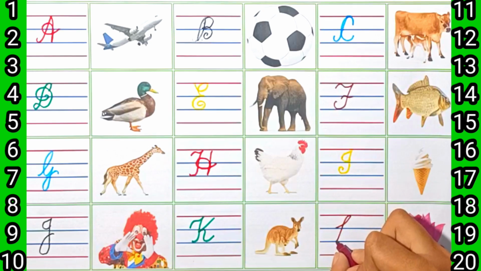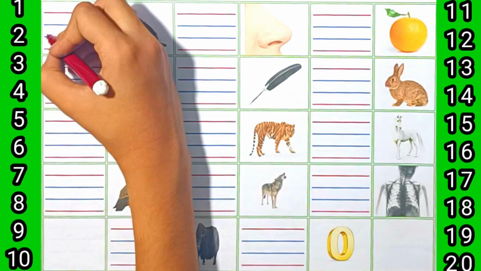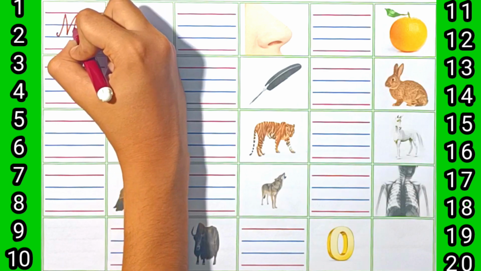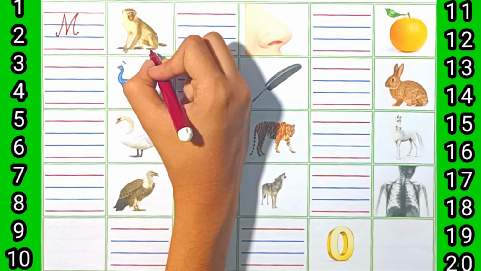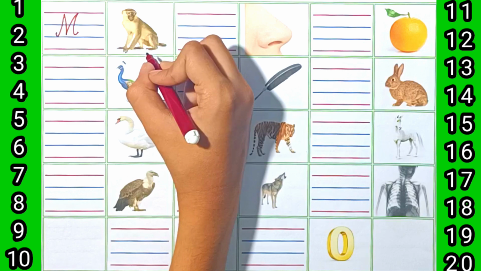L. L for lotus. L-O-T-U-S lotus. M. M for monkey. M-O-N-K-E-Y monkey.